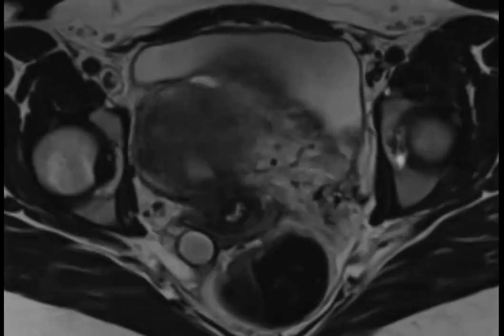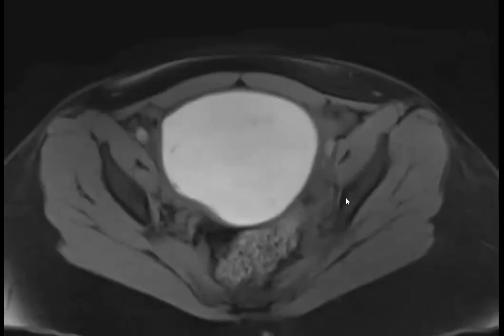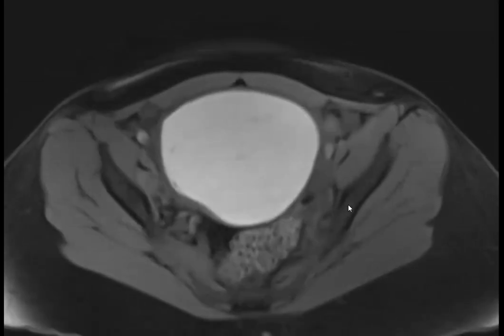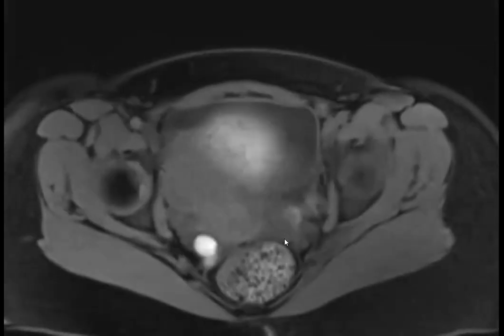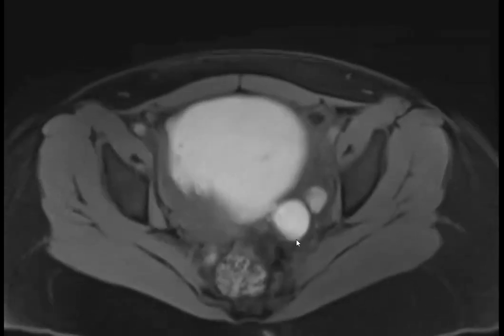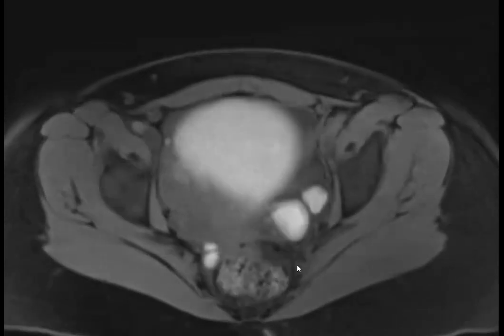Okay, and then I'm going to show you the pre-contrast. So this is the T1 pre-contrast. Sorry, there's a lot of things that keep showing up. But anyway, that's our big lesion on T1 pre-contrast, with additional ones on the right and on the left, really T1 bright. So now what are you thinking?